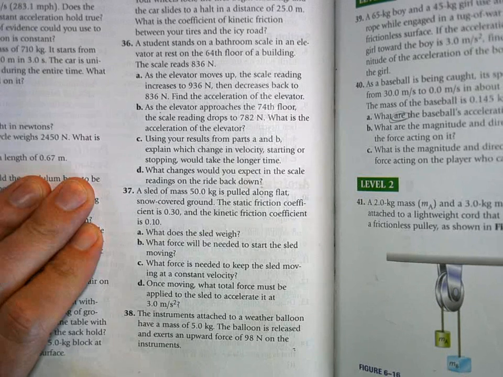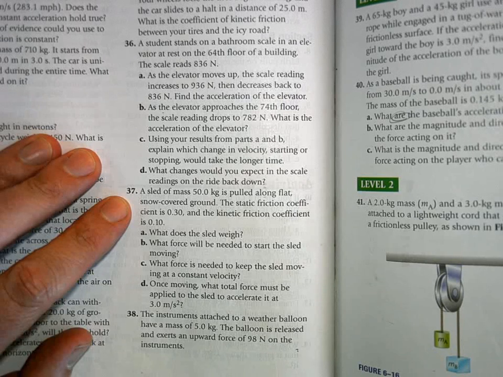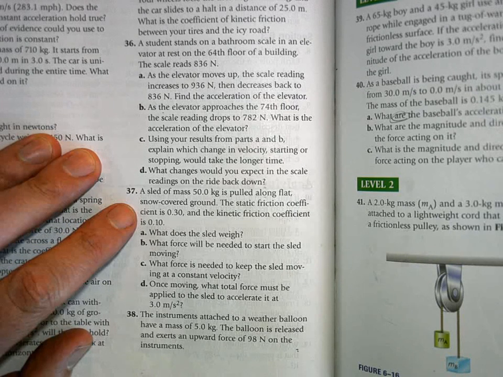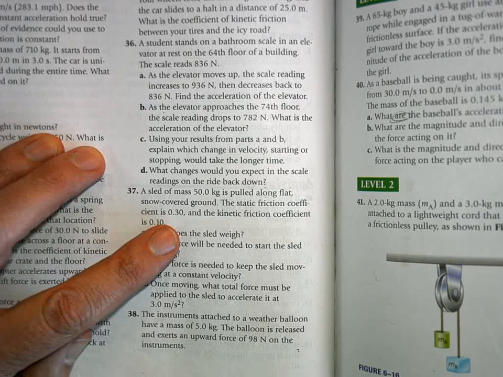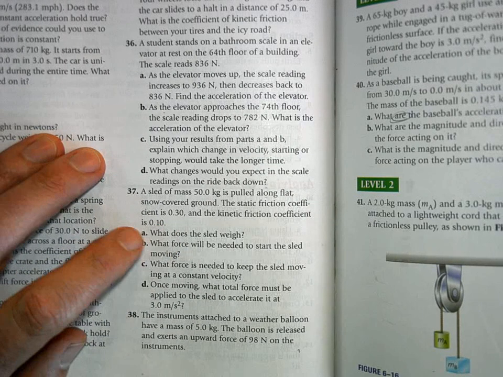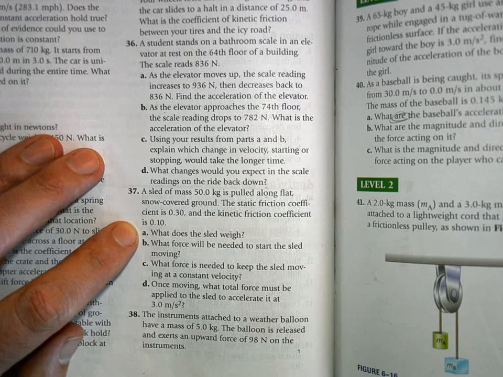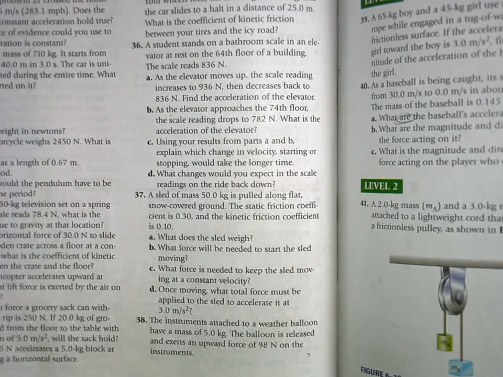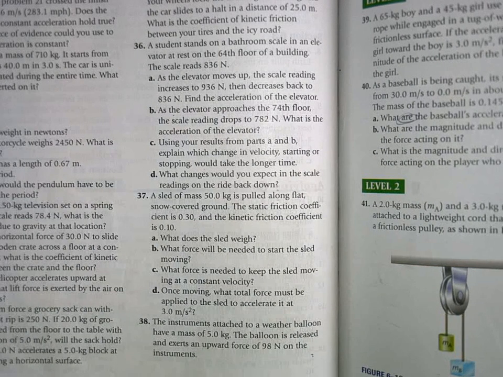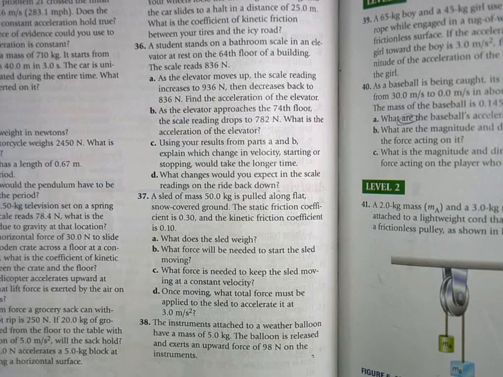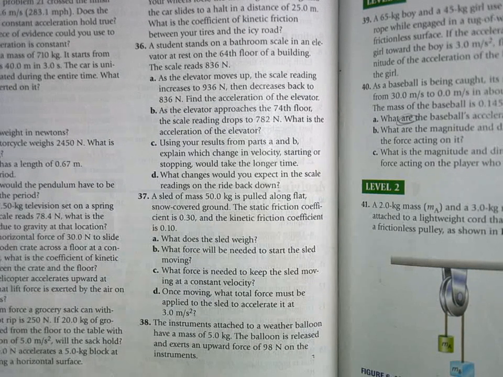Let's read it. It says, a sled of mass 50 kilograms is pulled along flat, snow-covered ground. The static friction coefficient is 0.3, and the kinetic friction coefficient is 0.1. Now, this is really common on snow and ice, that the static coefficient of friction is much greater than the kinetic coefficient of friction. Because once you have kinetic, sometimes you're melting the ice a little bit, get a film of water, it makes things really slippery.